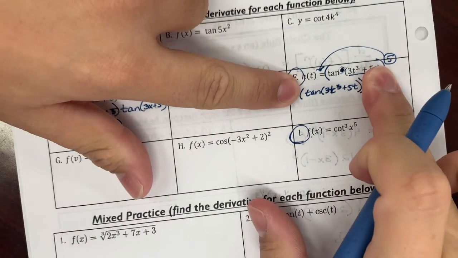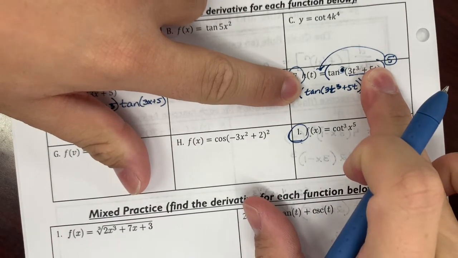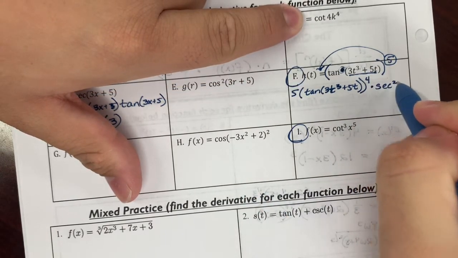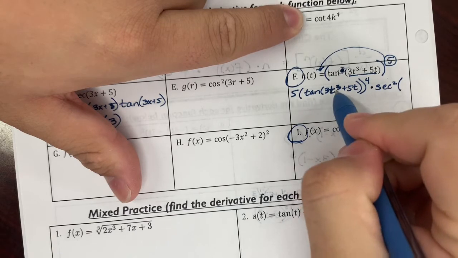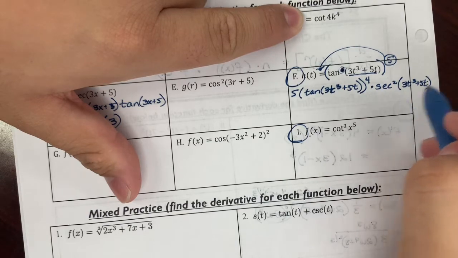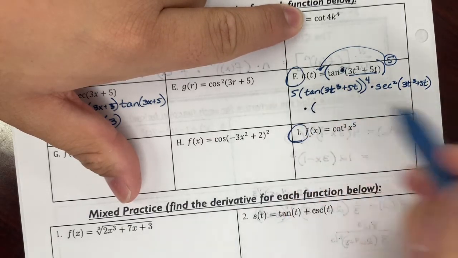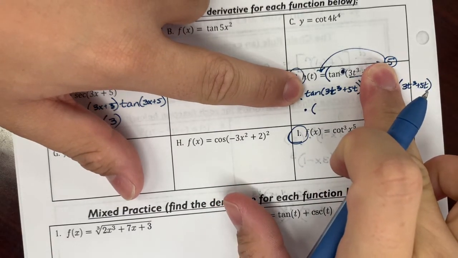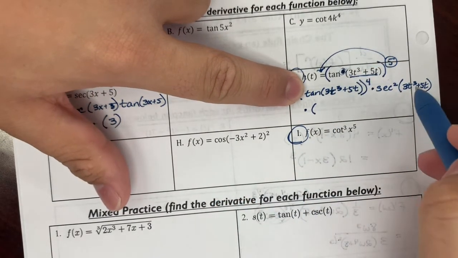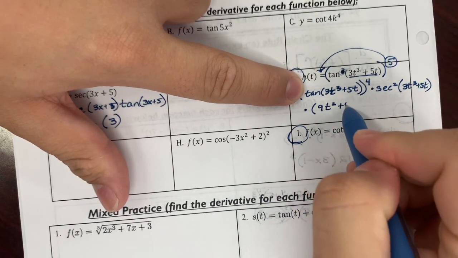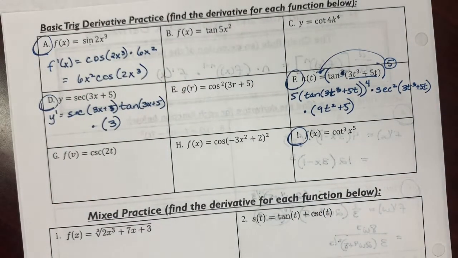So if we didn't even have that 5th power, the derivative of tangent is secant squared, so it's going to be times secant squared of 3t cubed plus 5t, and then we still have to multiply it by the derivative of the inside of this, because if I were just taking the derivative of that, it would be secant squared of u times the derivative of u, so then that becomes 9t squared plus 5. So you can see how some of these derivative problems can get a little bit crazy.